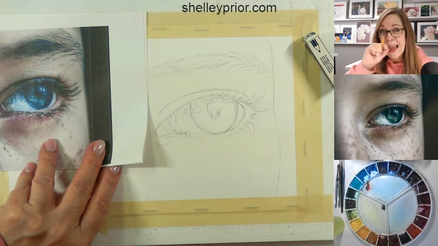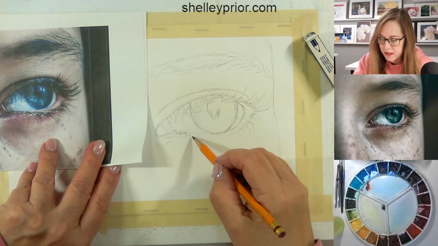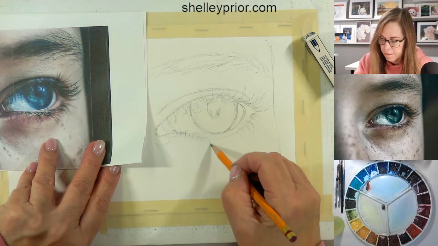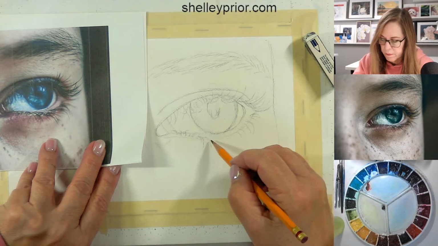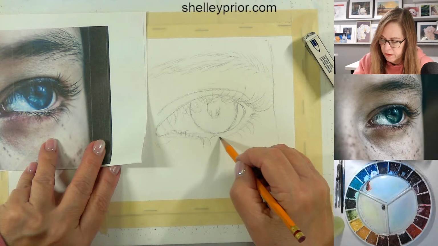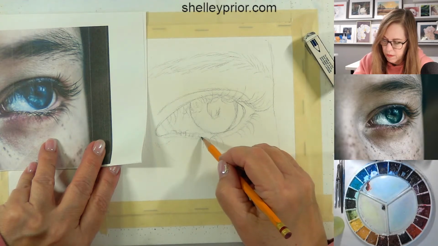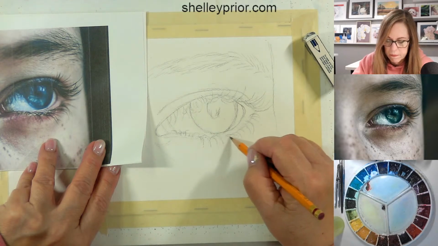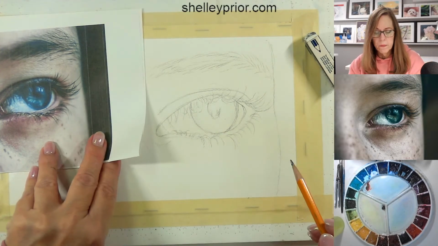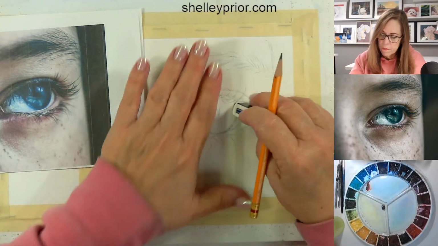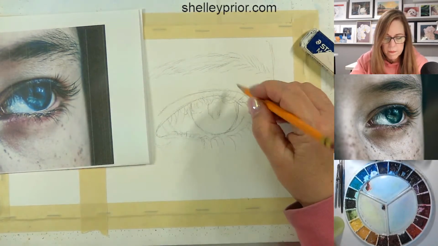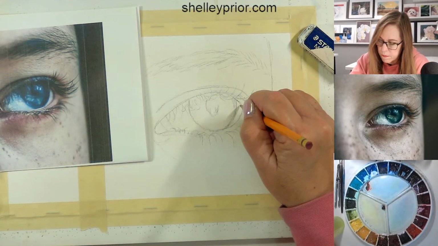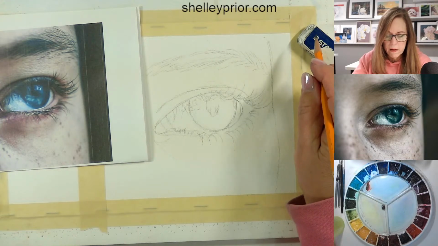It's not like an actual line, but it's a general line. Up first and then down. Even kind of a dark spot right there.